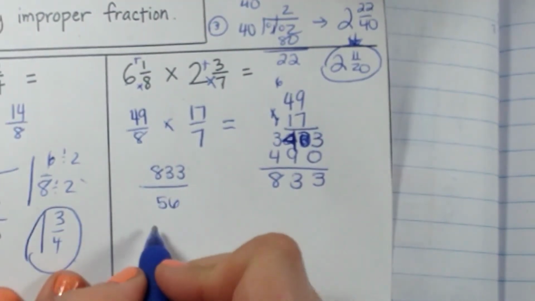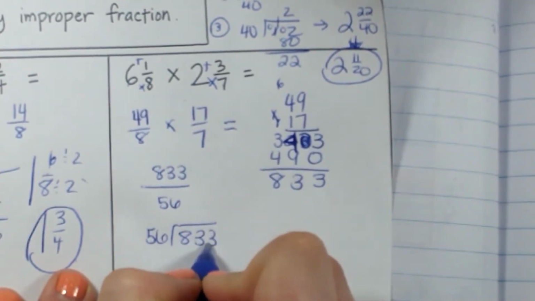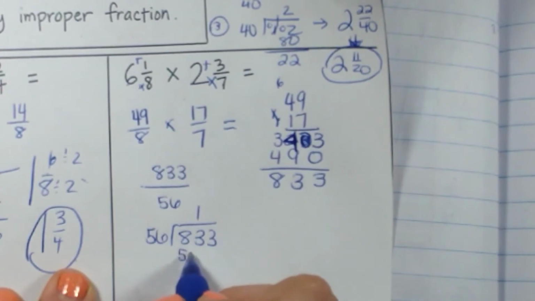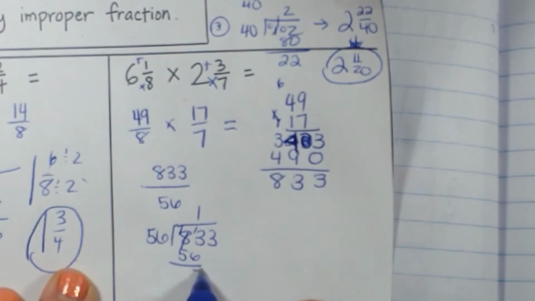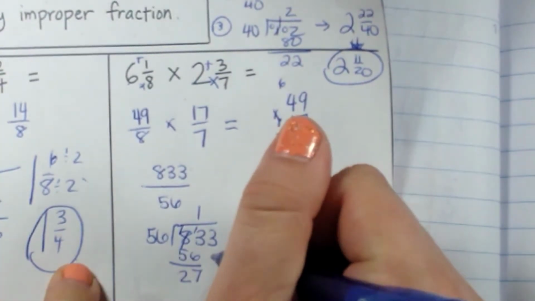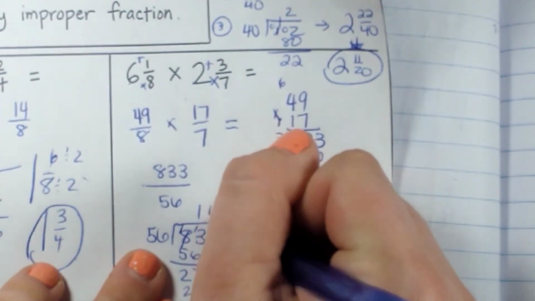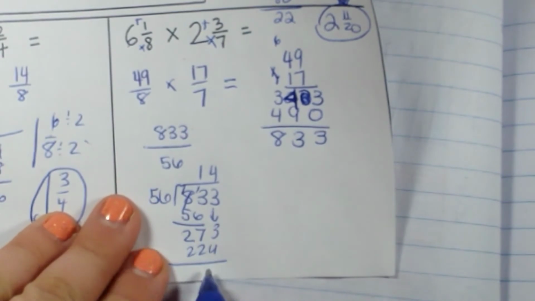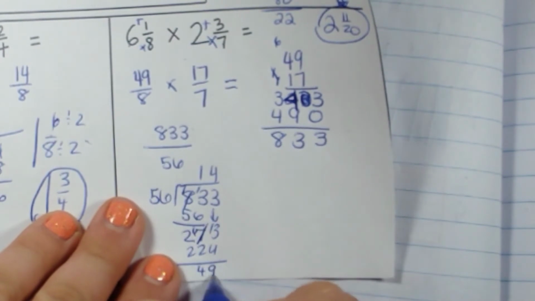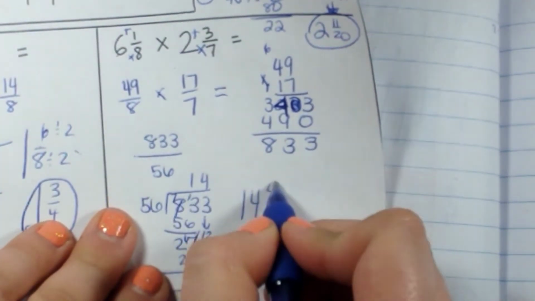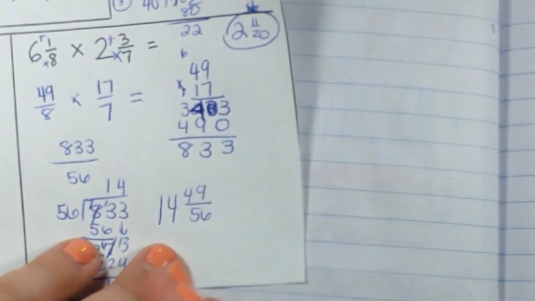Now I'm going to turn this into a mixed number. 56 goes into 833 14 times, with 49 left over. So it's 14 and 49/56. Now I'm going to find the greatest common factor.